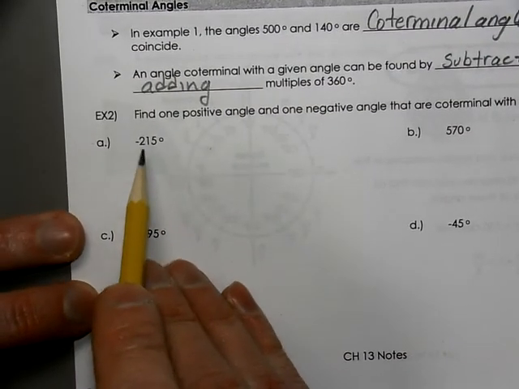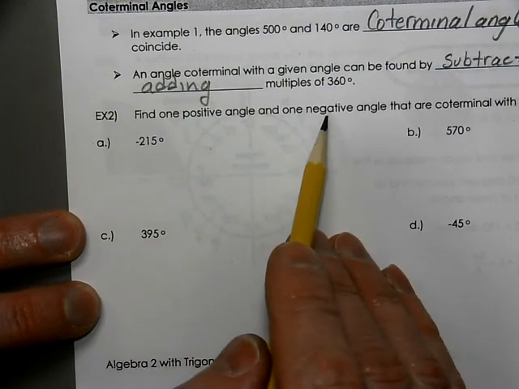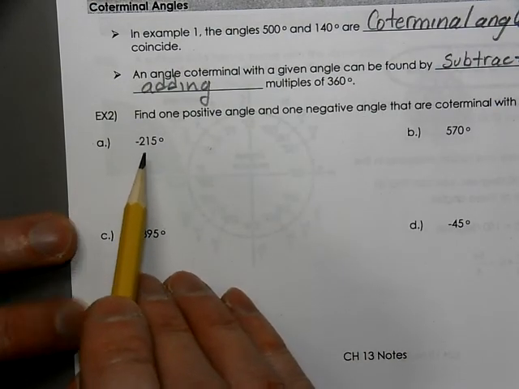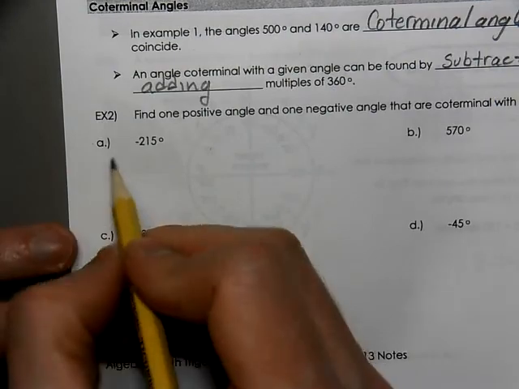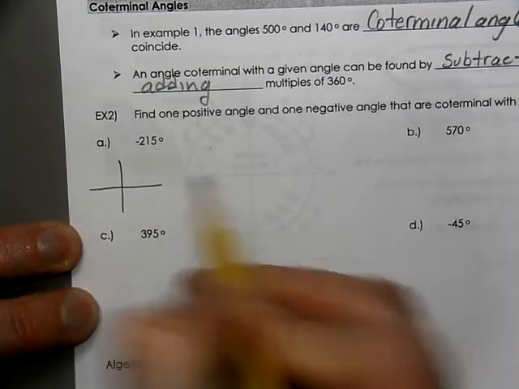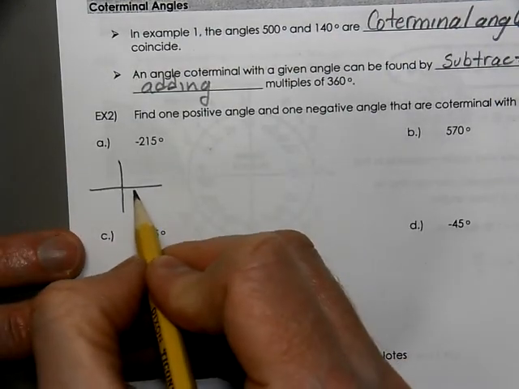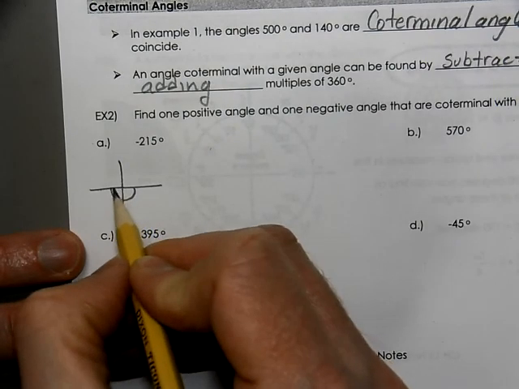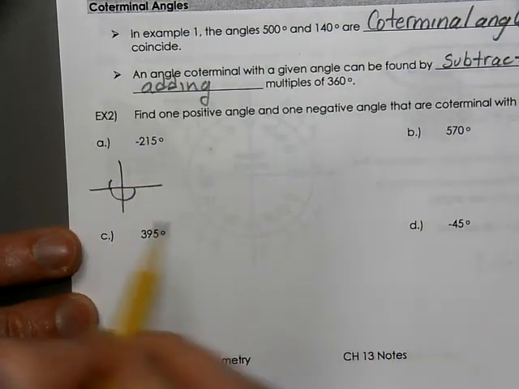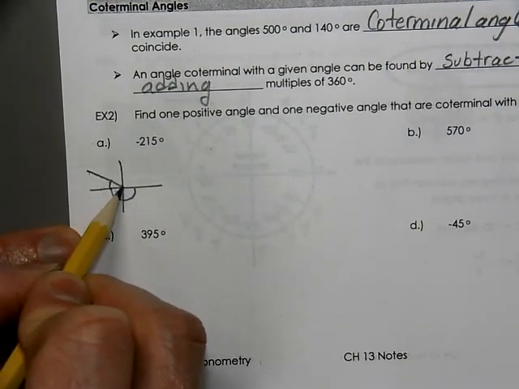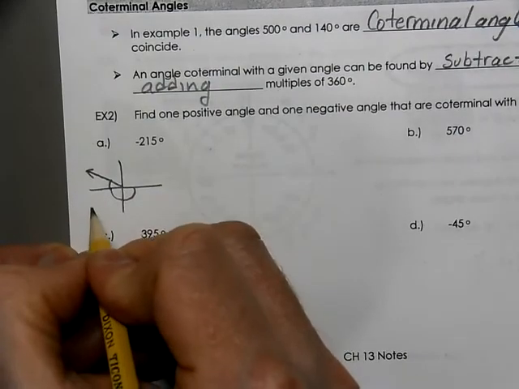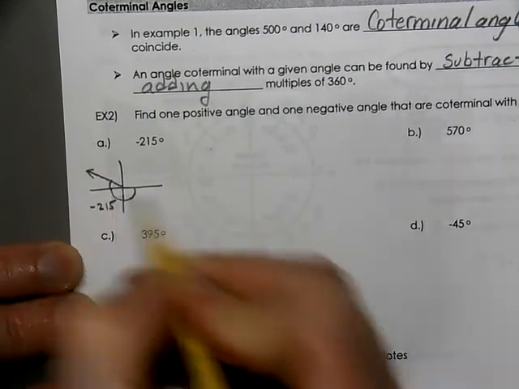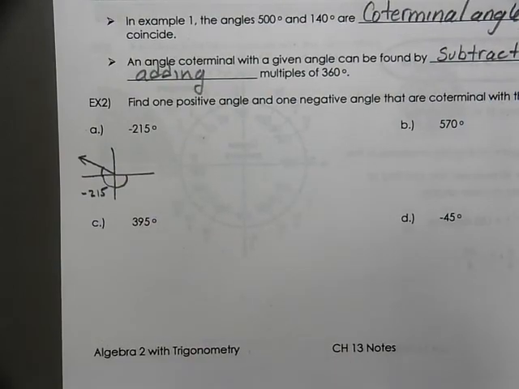So we'll come down here and try to find a positive and a negative angle that is going to point in the same direction as our negative 215. Well, negative 215 should come down. It's past negative 180, and it's up about 35 more degrees. That would be our negative 215. The picture just gives you a good visual. You really don't need to draw them, but if it helps you visualize and see what's happening.